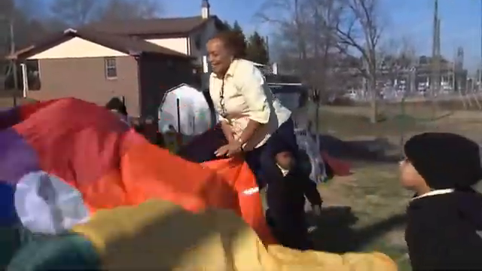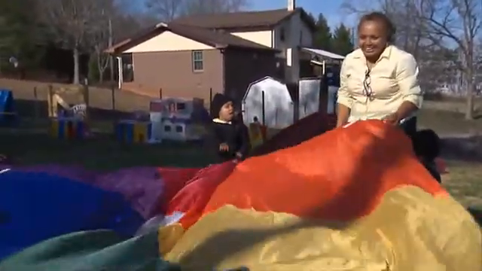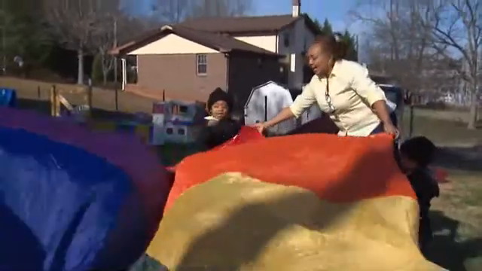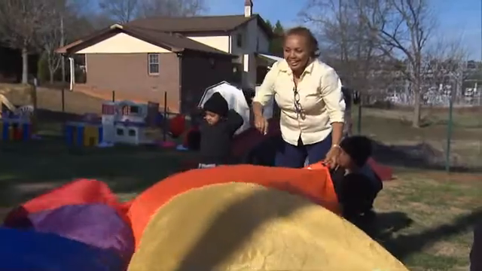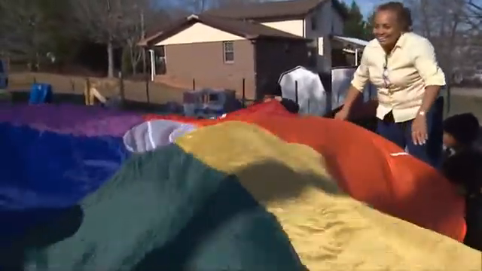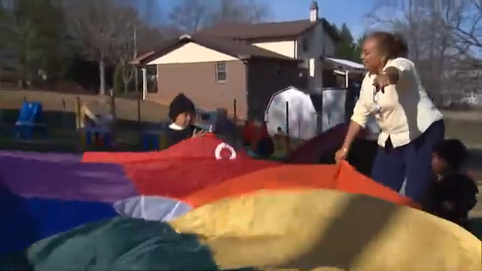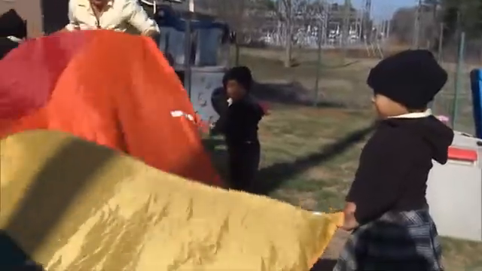Yes. Very good. Can you tell me what color Jalen's holding? What color? Orange. Orange. What color is Jada holding? Red. What color is London holding? Purple. Hold it, Jada. What color is Kaylin holding? Blue. What color is Keon's holding, everyone? Green. L'Oreella, what color are you holding? Yellow. Yellow. Very good.